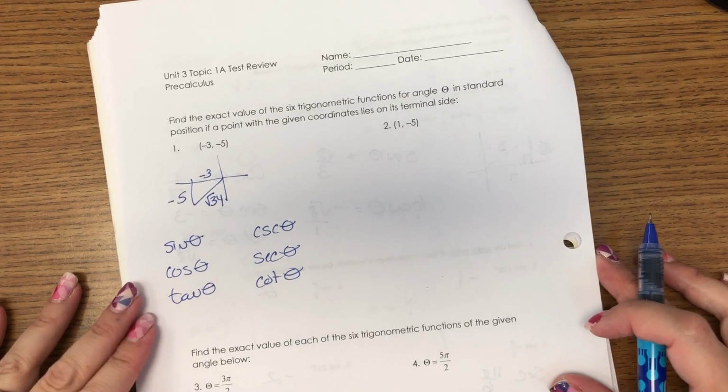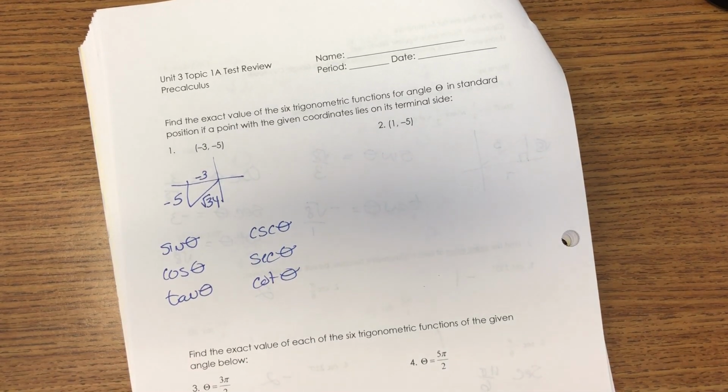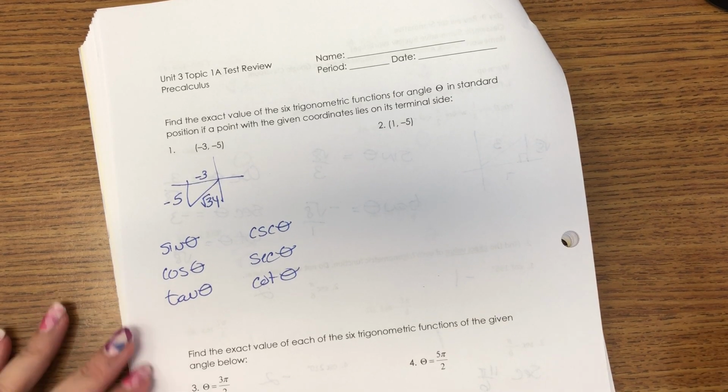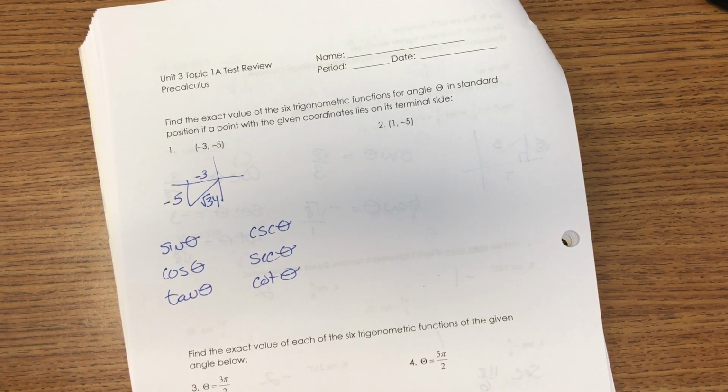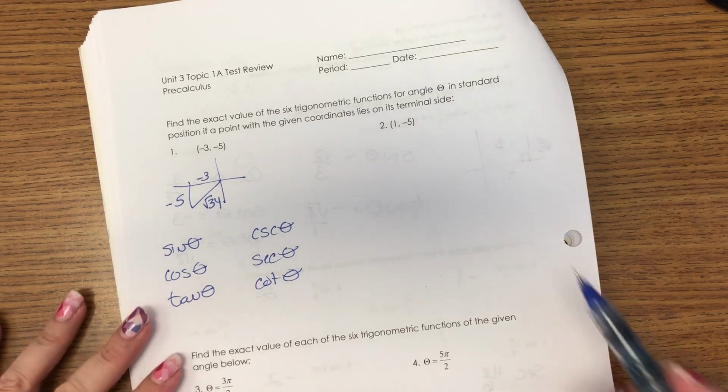Okay, so this is a test review for Unit 3, Topic 1 in Pre-Calculus, and I started to do my answer key and realized I should probably make a video while I write it. So I stopped at number 1, and I will explain what I already did, and then I'll keep going and finish the review on video for you.